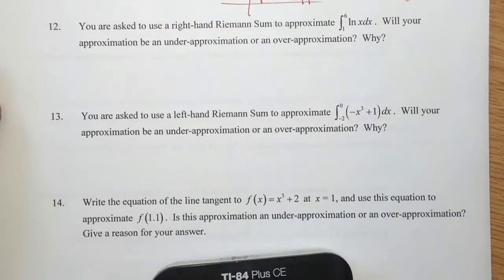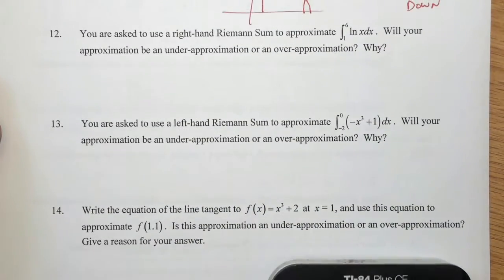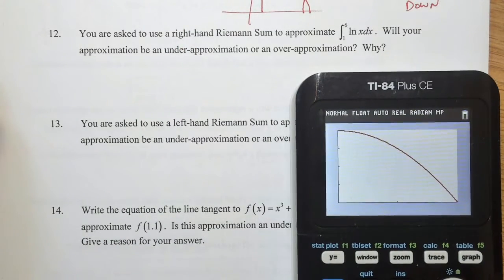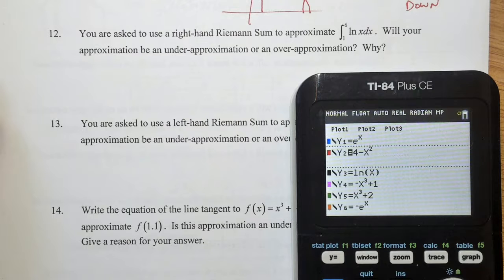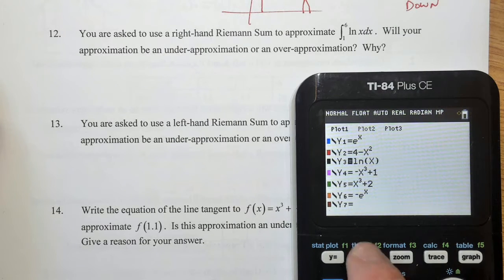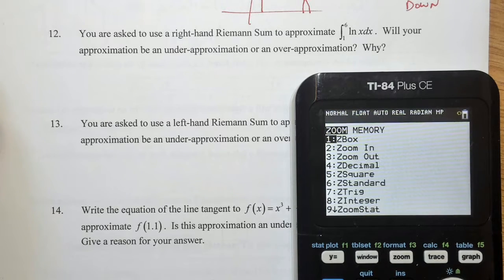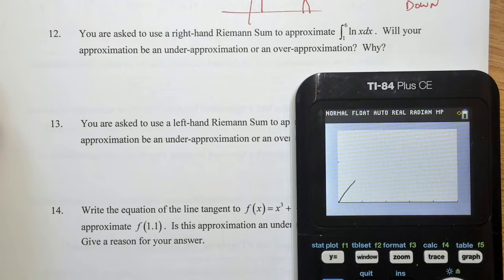Number 12, excuse me, a right-hand Riemann sum on natural log of x from 1 to 6. So let's turn off our semicircle and turn on the natural log of x. Our window is from 1 to 6. And when we do zoom 0, all right, here's our curve again.